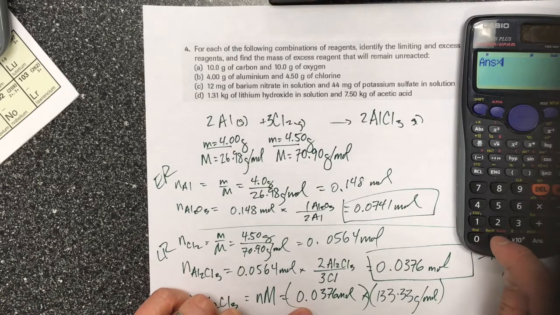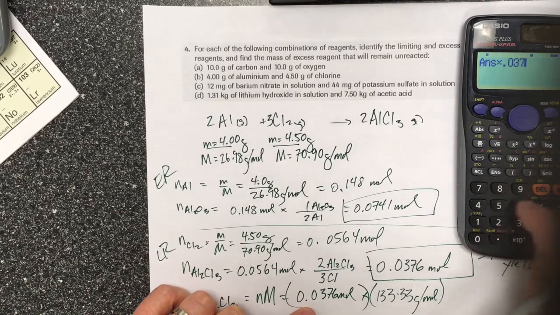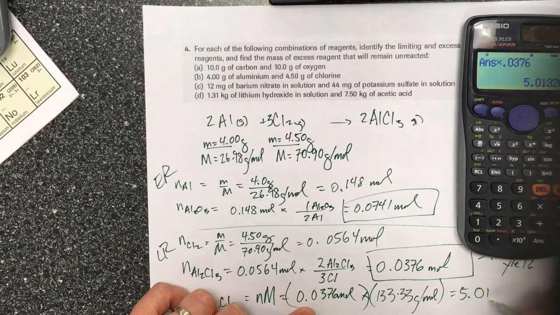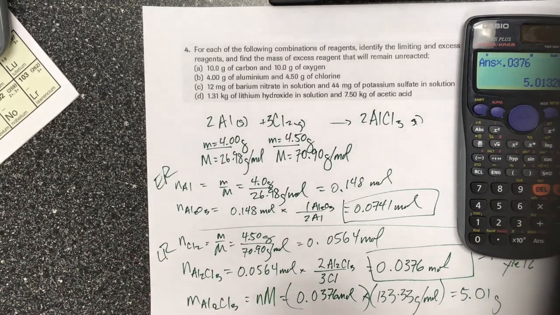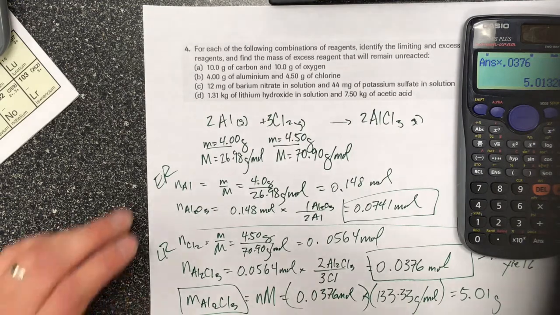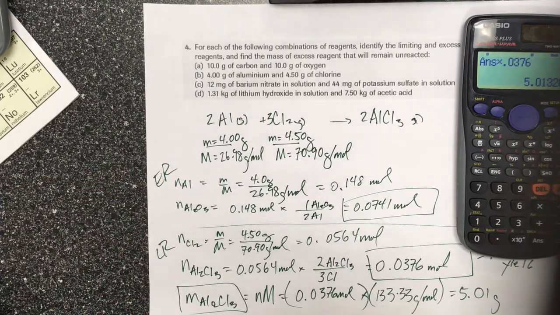Now, I should have kept the number in my calculator, but this will give me a pretty good estimate. So 5.01 gram of aluminum chloride is the maximum possible yield that I can get from that, because I've run out of my chlorines. So there'll be leftover aluminum at the end of this.